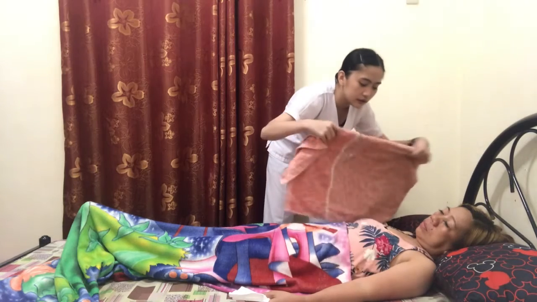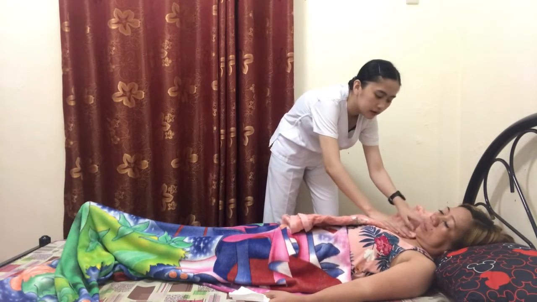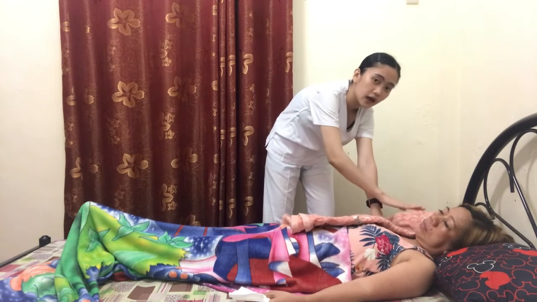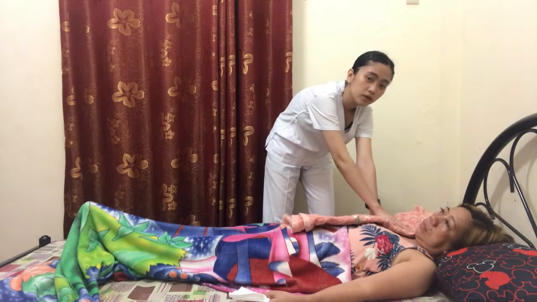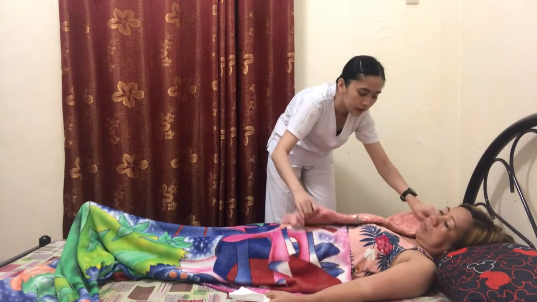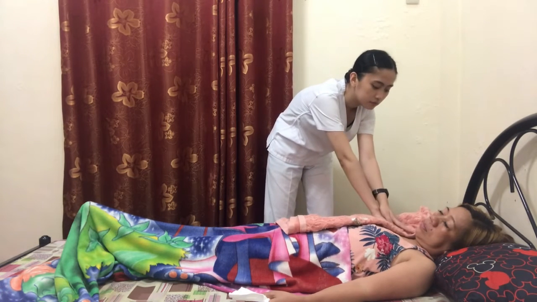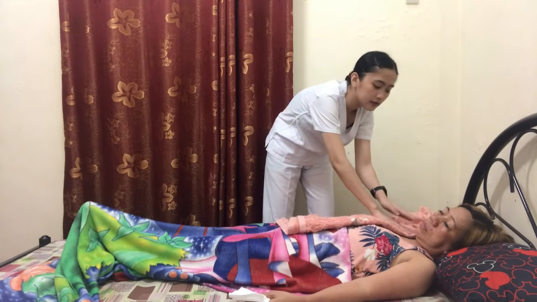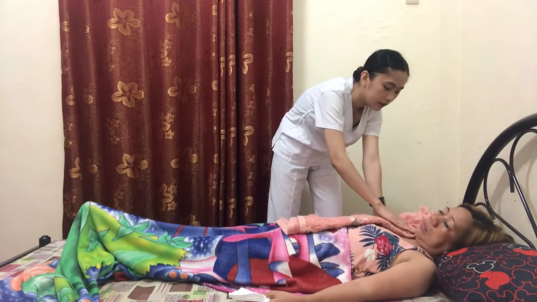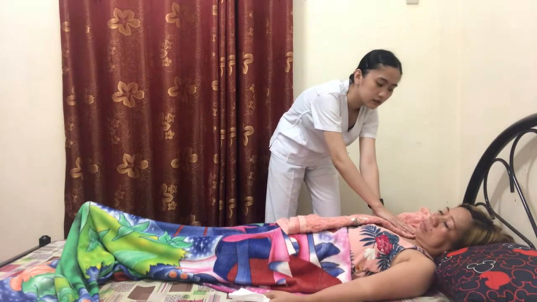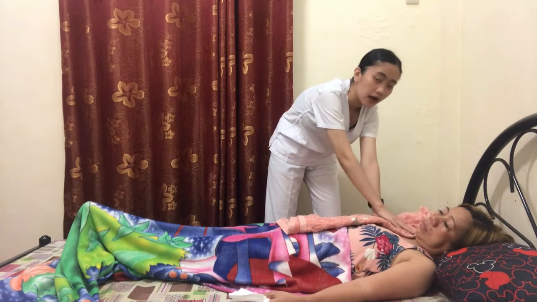So, but I'll be using this technique or position wherein yung other hand is naka-place sa ibabaw ng other hand. And then, now, tense the muscles while applying moderate pressure downward and vibrate arms and hands.